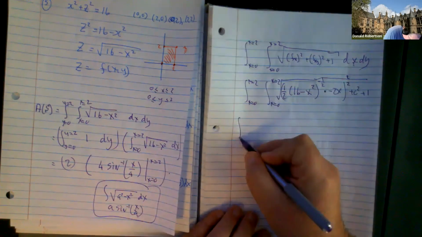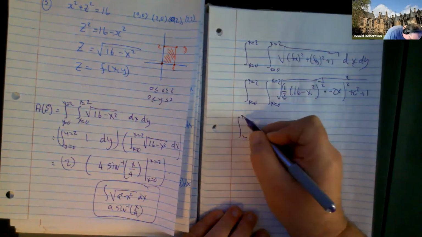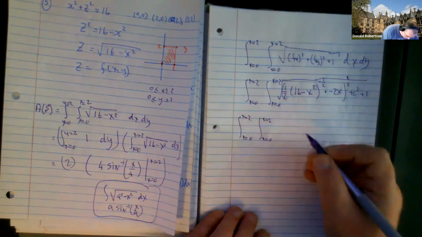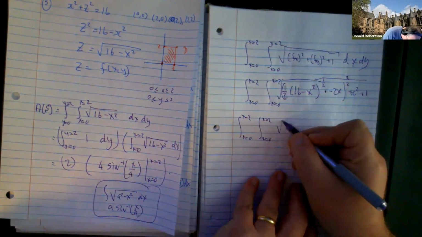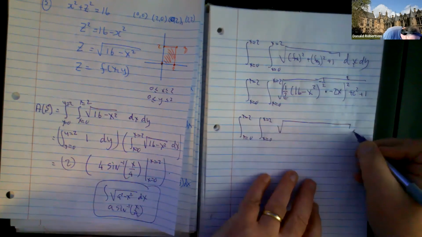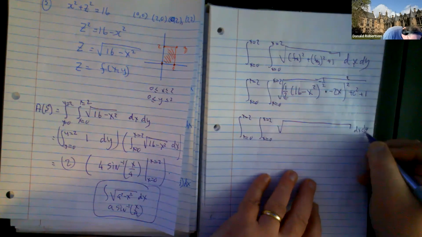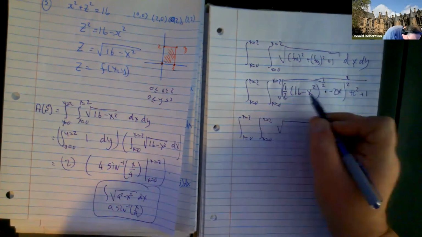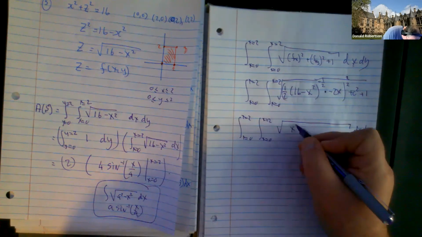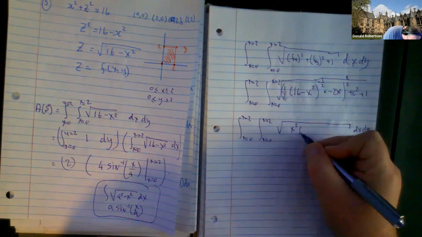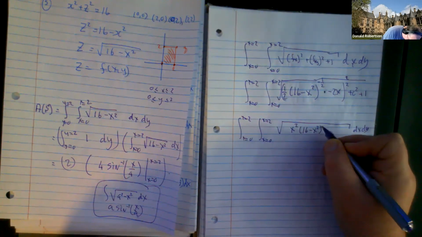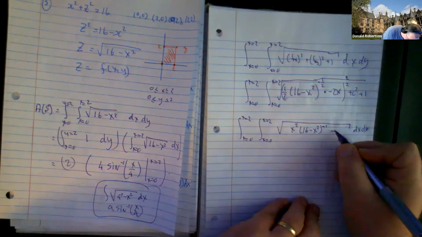So you're now going to have the integral from 0 to 2, the integral from 0 to 2 of, if you take this entire mess and you multiply it together, you get negative x, which becomes x squared, and this guy, which becomes 16 take away x squared to the negative 1, plus 1.